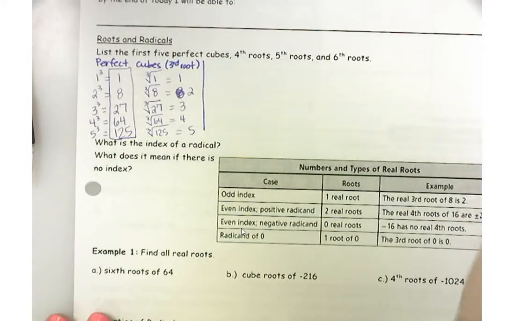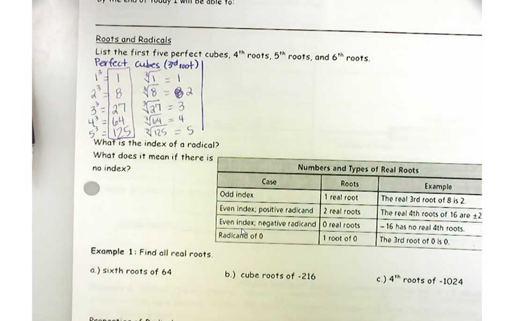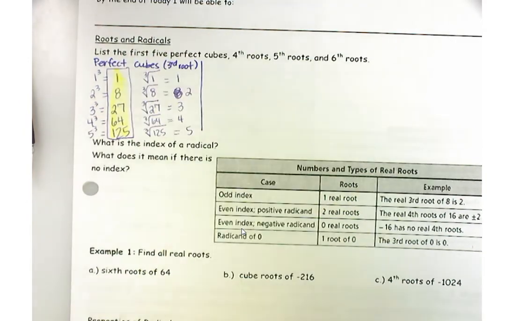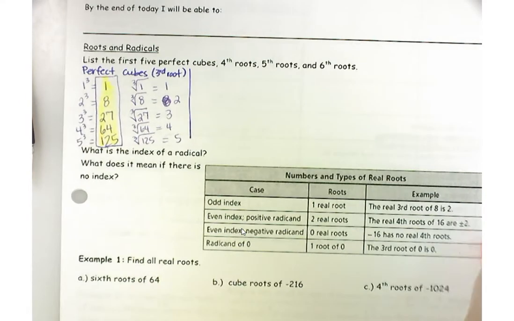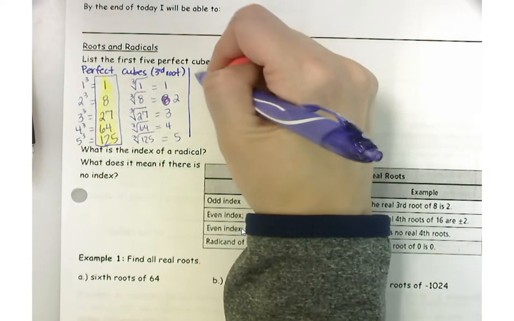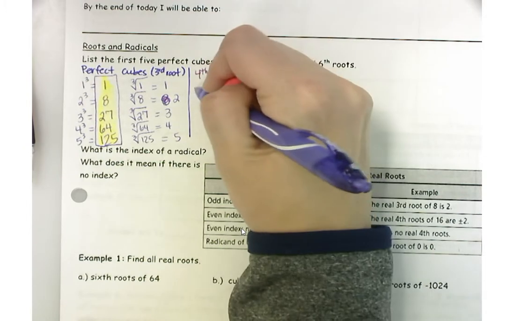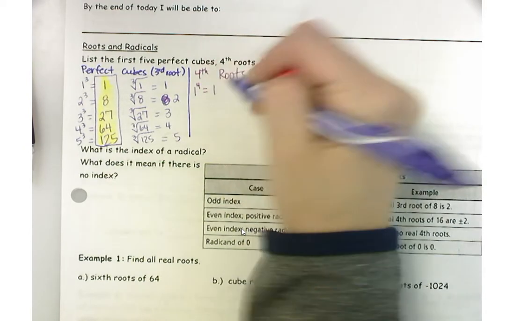Okay, and then we're going to do the same thing with the fourth roots. Okay, so we're going to start it the same way. 1 to the 4th is 1. 2 to the 4th. So when you're doing this you can do it without a calculator too.